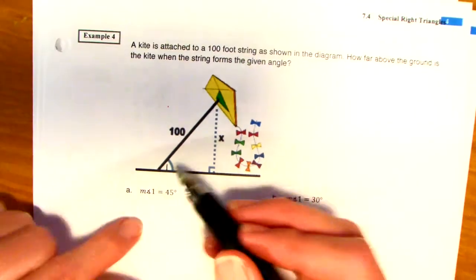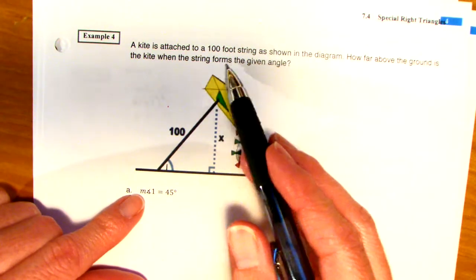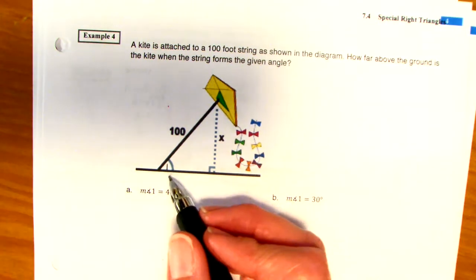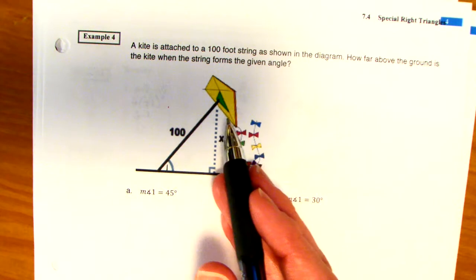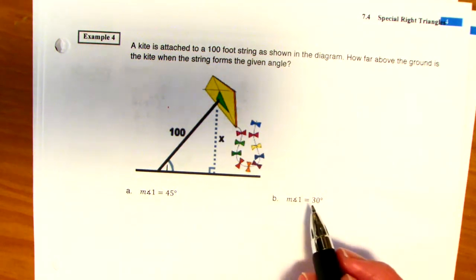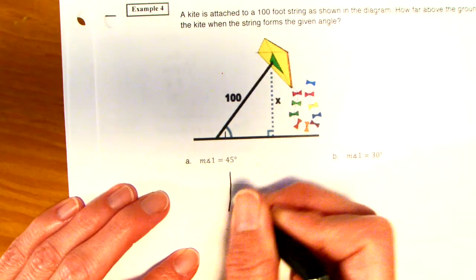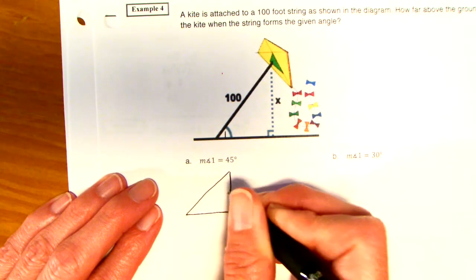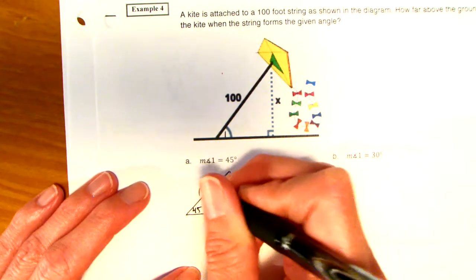A kite is attached to a 100-foot string, as shown in the diagram. How far above the ground is the kite when the string forms a given angle? So first, let's do the angle at 45 degrees. So you're looking pretty high. And then let's look a little bit lower, at an angle of 30 degrees. When it's at 45 degrees, I'm going to draw my little 45 degree angle. This is 100.